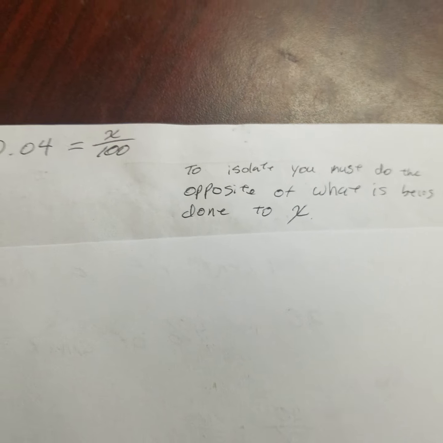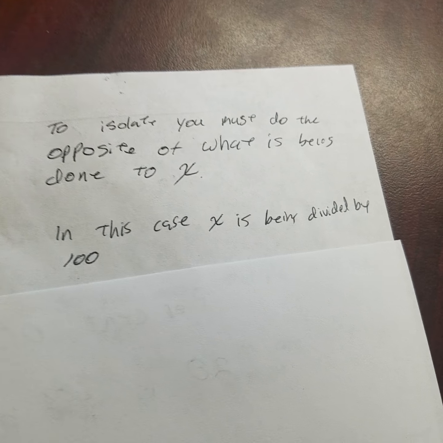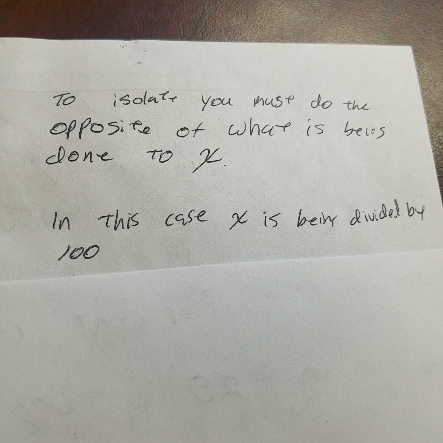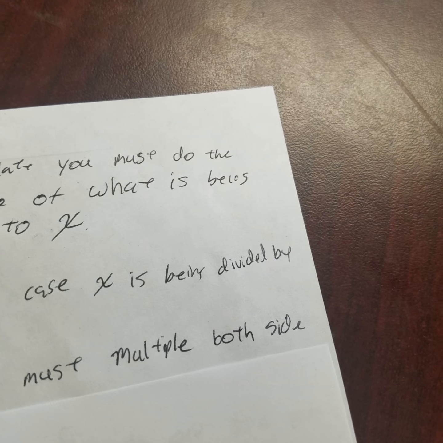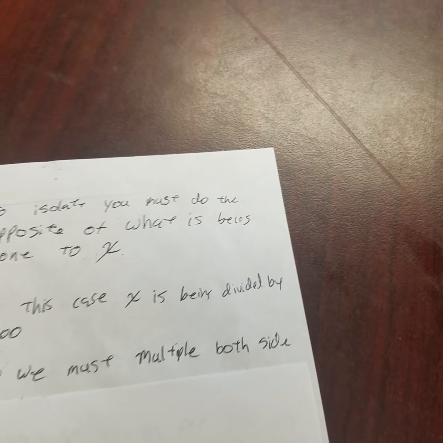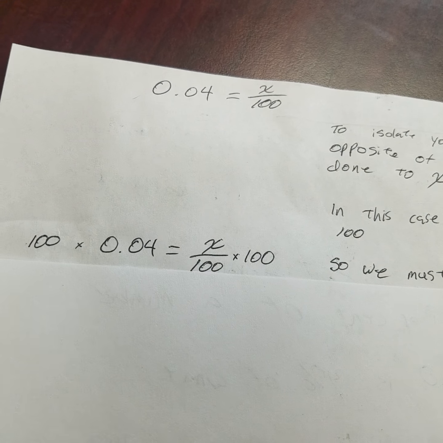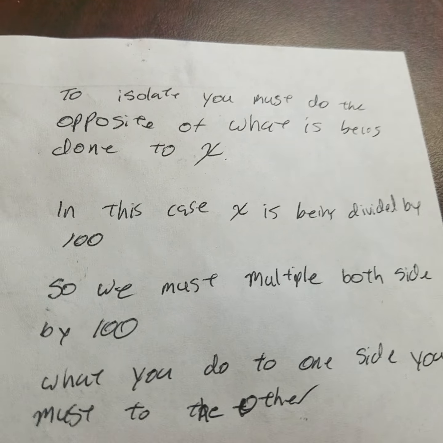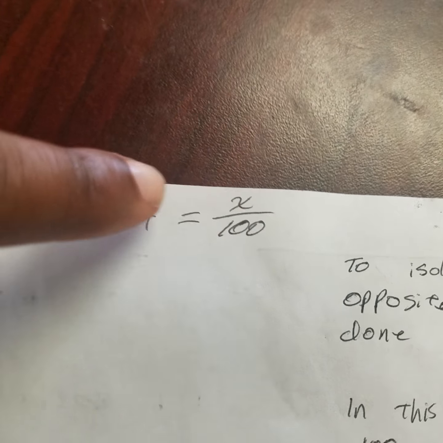All right, so I just wrote it out again. The next part is to isolate X. That's step 2. In this case, X is divided by 100. I should have just said this and not said to put out the notes. So how do we isolate X? Let me read the notes and then get to that. In this case, X is being divided by 100.